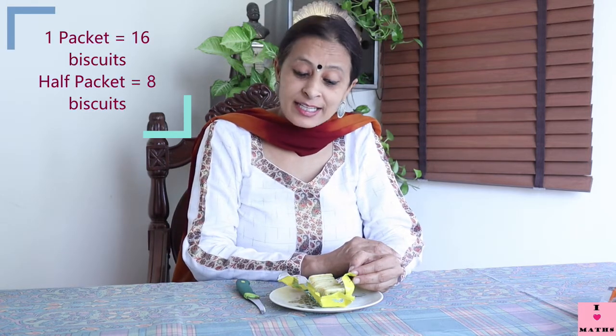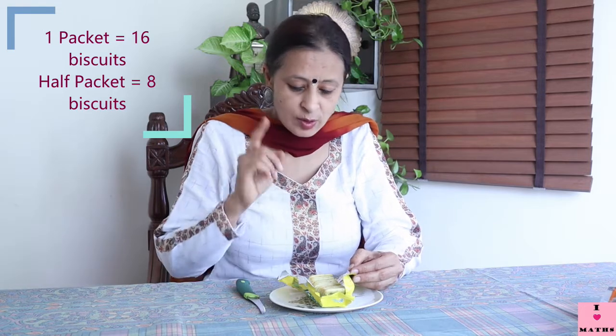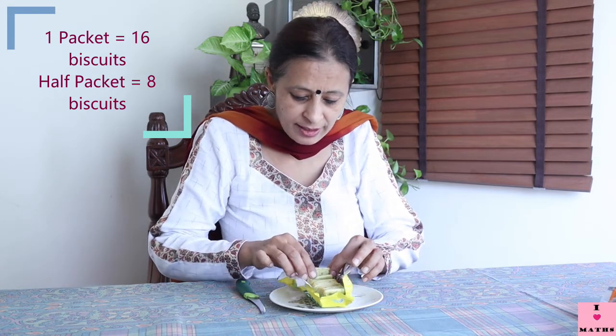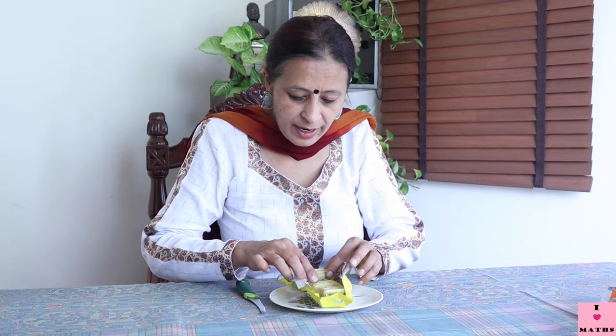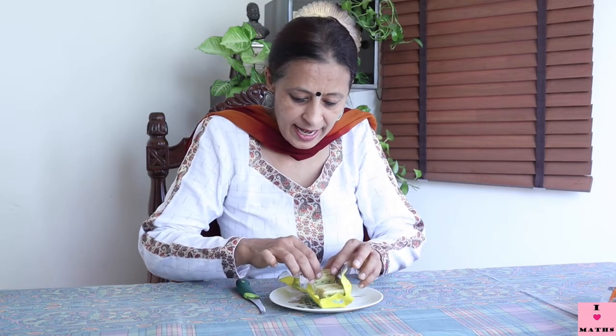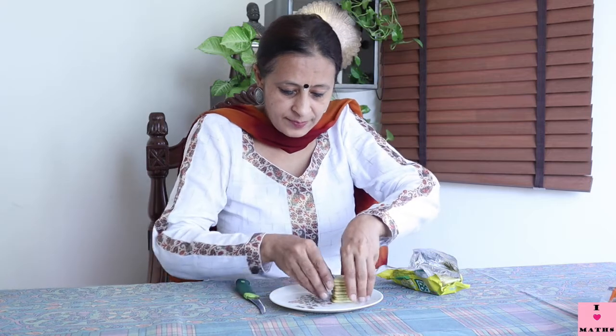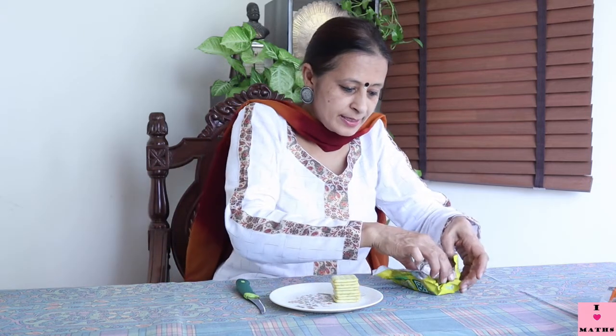So if I want to divide it into 2 equal parts, it should have half of 16, means 16 divided by 2. Now 8 2s are 16, so each half packet should have 8 biscuits. Okay, so let me divide: 1 2 3 4 5 6 7 8. Okay, so children, these are 8 biscuits.